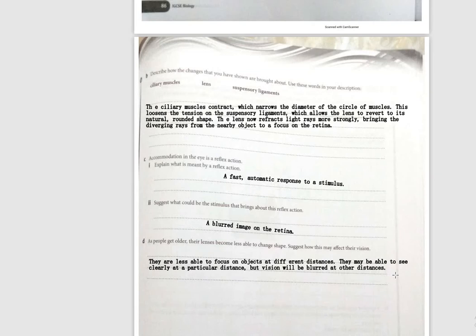Describe how the changes that you have shown are brought about. Use these words in your description. The way they structure the question, the workbook is very vague actually. They don't really do this in your biology question paper. It's always clear. It's just in the book it's kind of unclear, to some people it may be unclear. So how the changes shown are brought about. Use these words in a description.